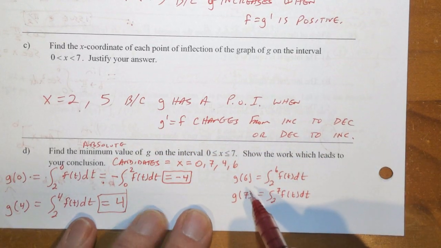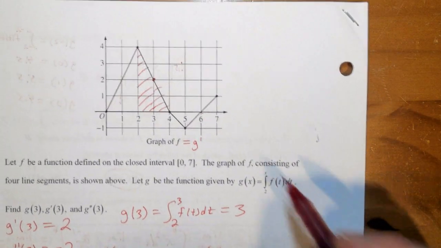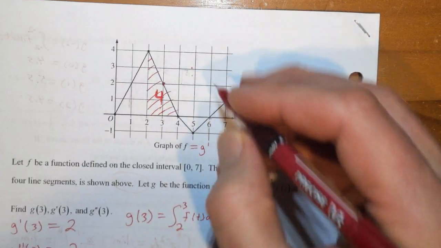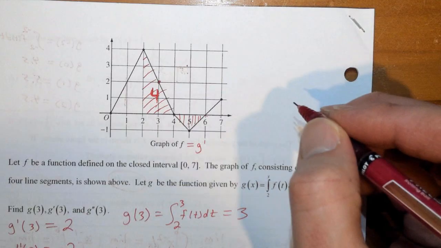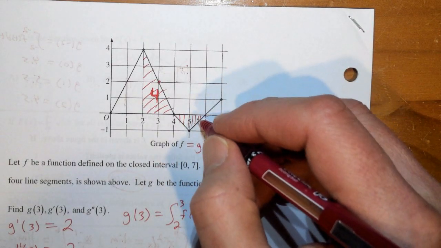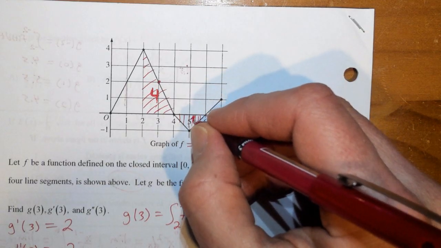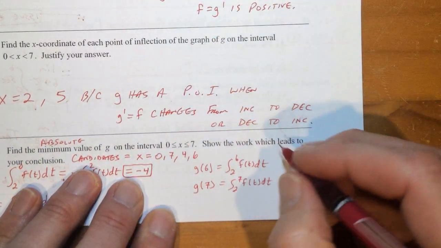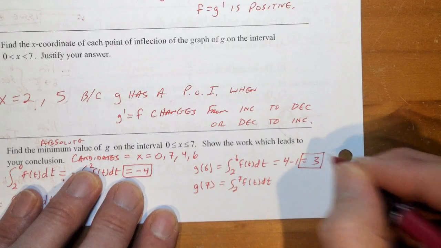Now we need g of 6. G of 6 is the integral from 2 to 6. So we already have 4 right here. And we're going to take away that area. That's a triangle with a base of 2 and a height of 1. So half of 2 is 1. However, as we know, it is negative. So we're going to have 4 minus 1, or 3.